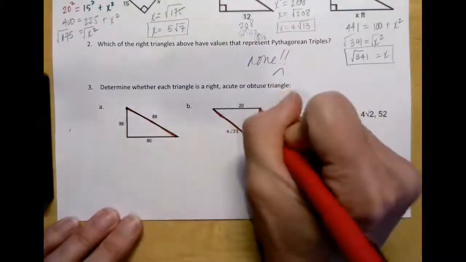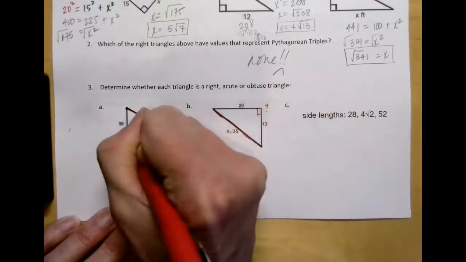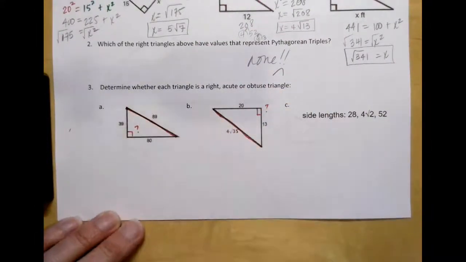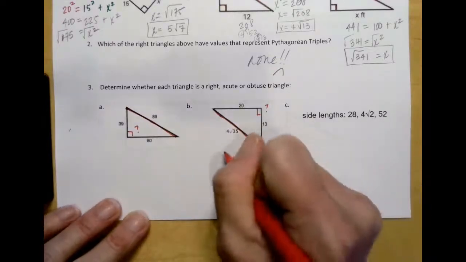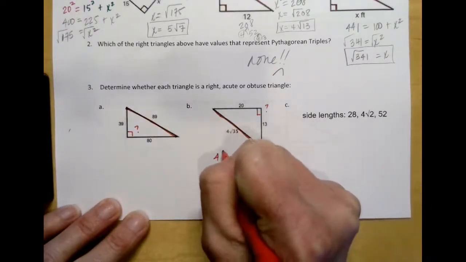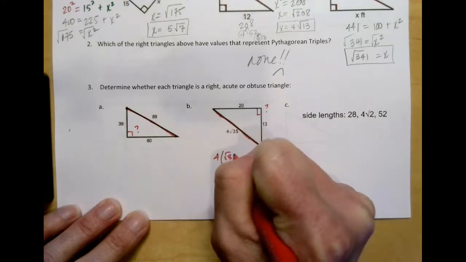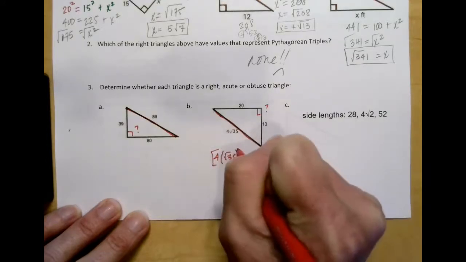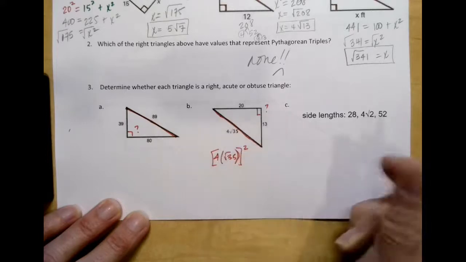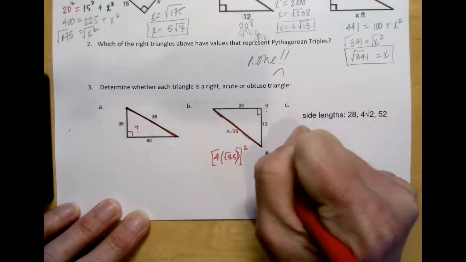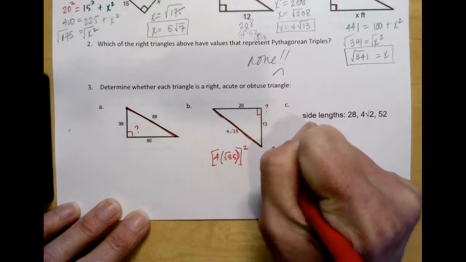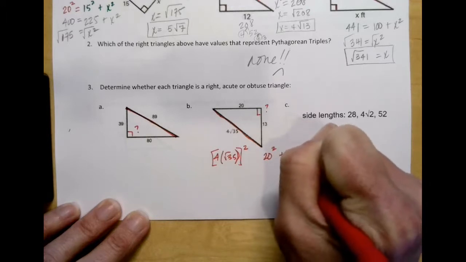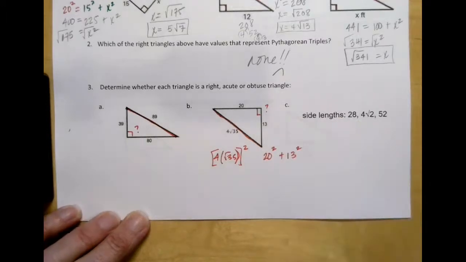All right, so this is what we're checking. Is this a right triangle? If it is a right triangle, then 4 times the square root of 35, and this whole quantity squared, we're going to look at the relationship between that and 20 squared and 13 squared.